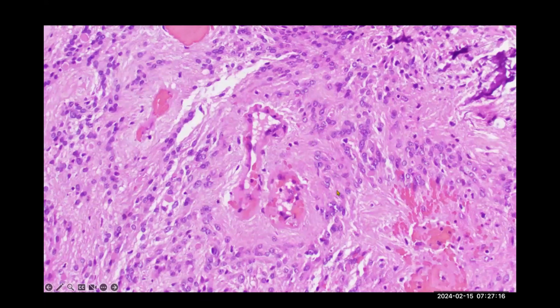Here you can see a rosette in higher power. There's the nuclear-free zone right around the blood vessel, where the cells are sending their processes towards the blood vessel, forming the so-called perivascular pseudorosette. There's another one, that also has a perivascular nuclear-free zone surrounded by nuclei.